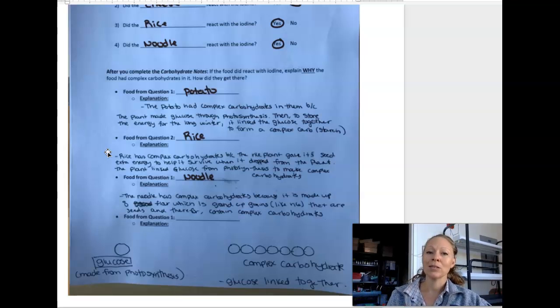So that plant is going to go through photosynthesis. It's going to make glucose, trap the light energy from the sun into the bonds of glucose, and then it's going to, once again, link all those glucose molecules together to make this complex carbohydrate. But this time, instead of storing it for itself, it's going to give it to its seed so that when the seed drops to the earth, it will be able to grow, or it has a better chance to survive because it'll have more energy. So it has this long-term energy. So rice is a type of seed, and when we eat it, it's just dried out.